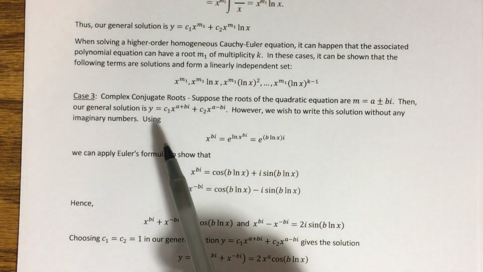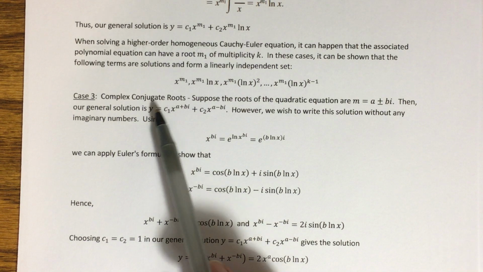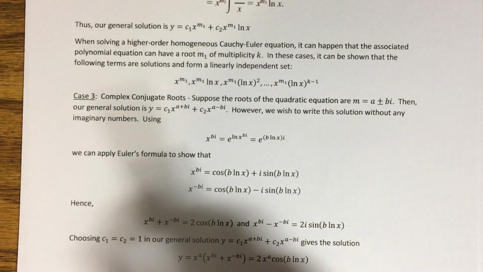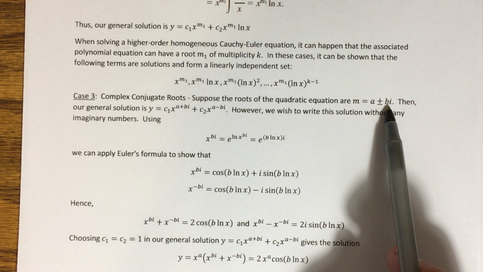The last case that we need to look at is case 3, which is if that quadratic equation has complex conjugate roots. So suppose that's the case, and let's call those complex conjugate roots a plus or minus bi.